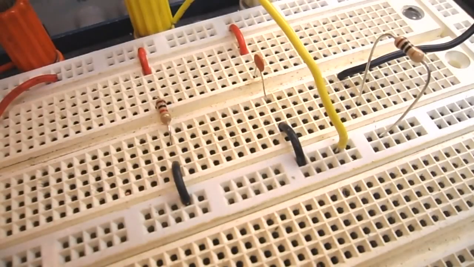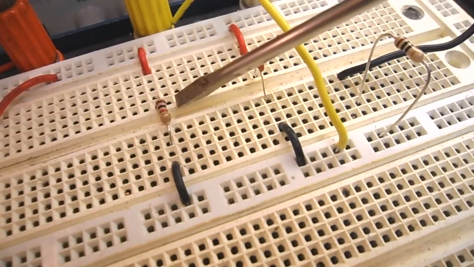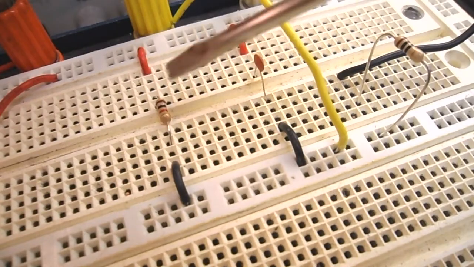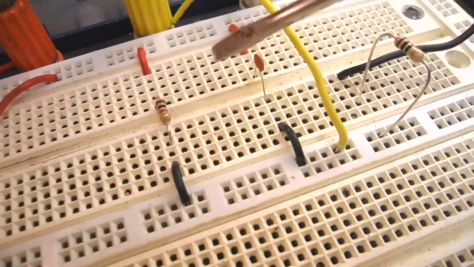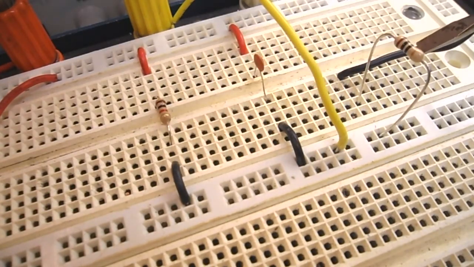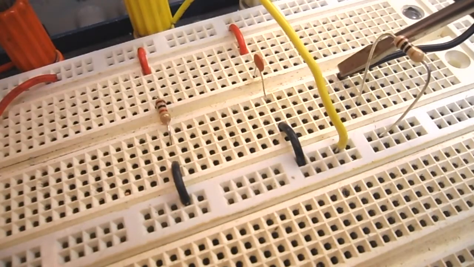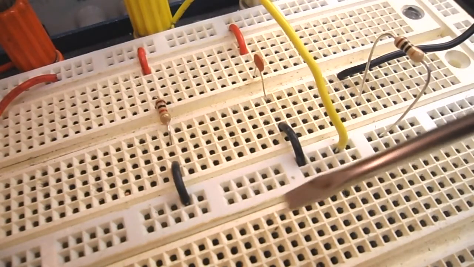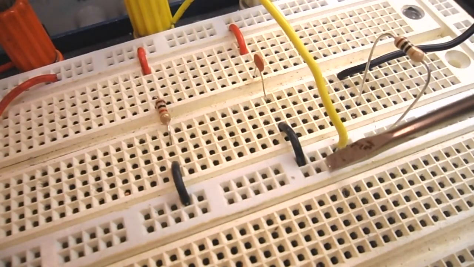So this is a real close-up of my circuit. You can see that I have my 1K ohm resistor and my 10 nanofarad capacitor, and they're in parallel. And this is my ground line, right? So the black line coming in is my main ground line. And I had a little jumper here taking ground down to the entire bus line.